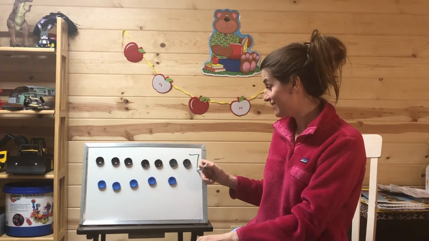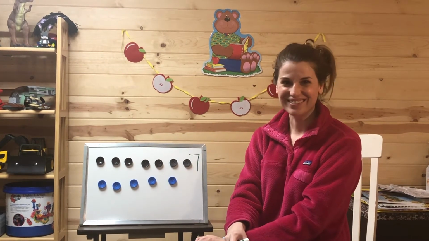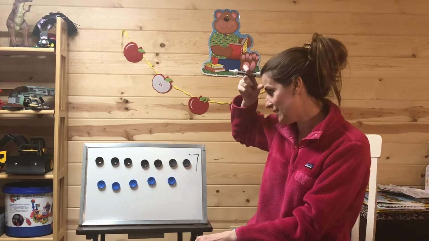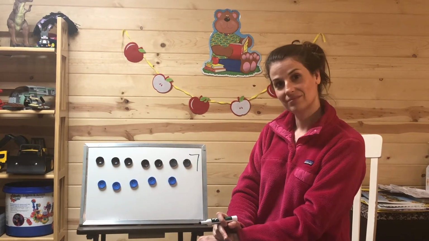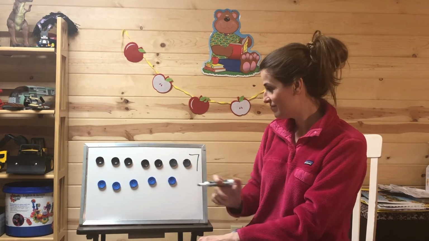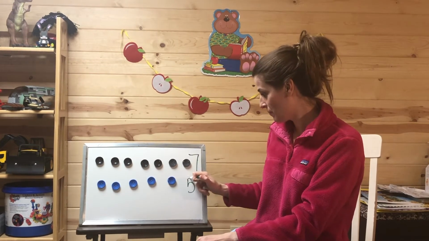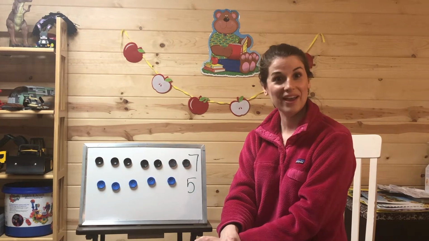Did you say 7? Good. How many magnets are on my bottom row? There are 5. Okay.